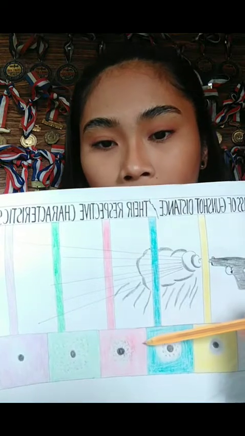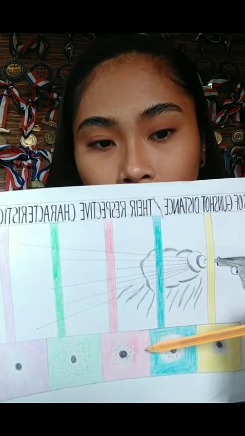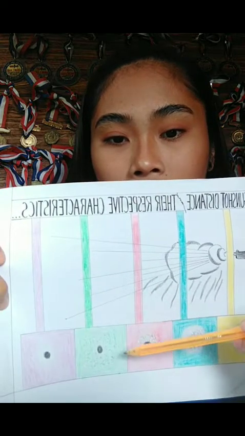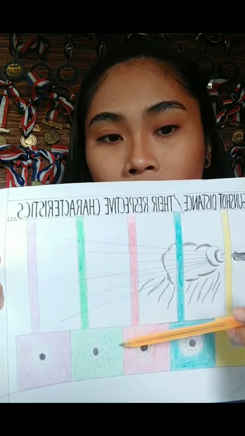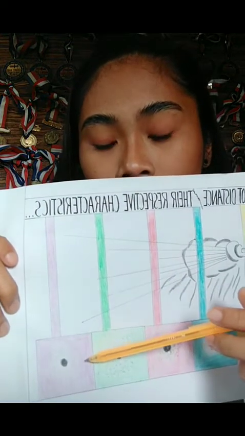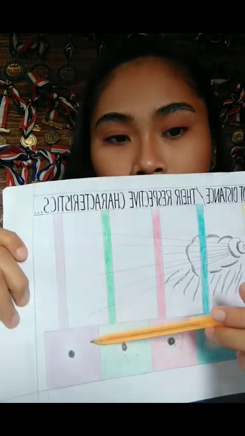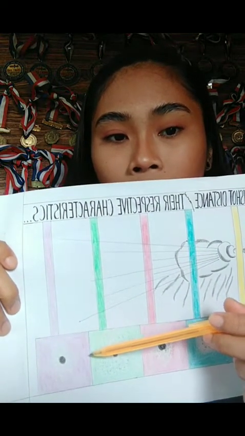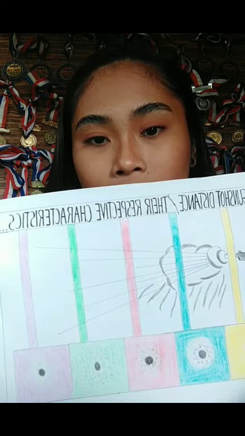On the pink section, it is the singeing of hair due to the heat. On the green section, it is the smoke or soot deposits. And on the violet section, the last part, it is the tattooing due to the burnt, unburnt, and partially burnt gunpowder particles.